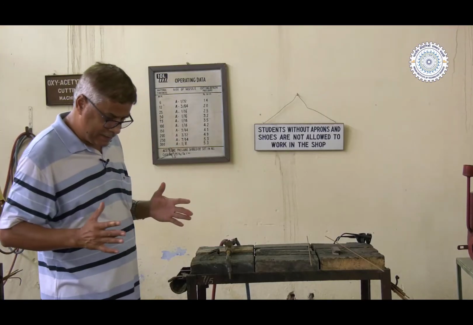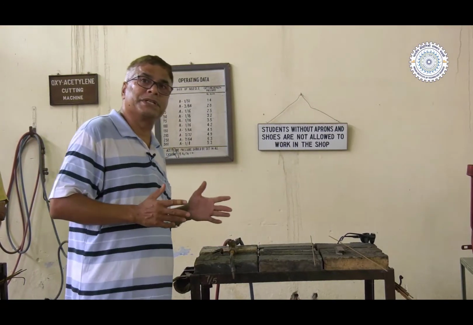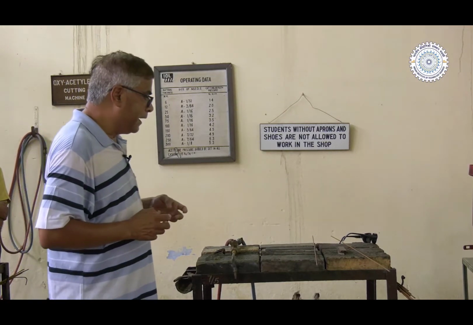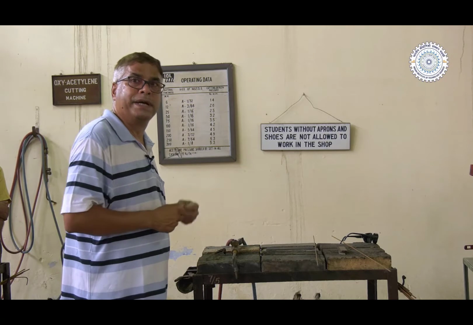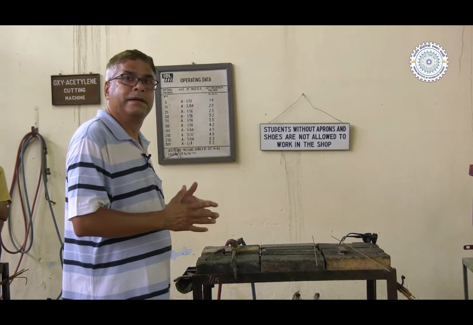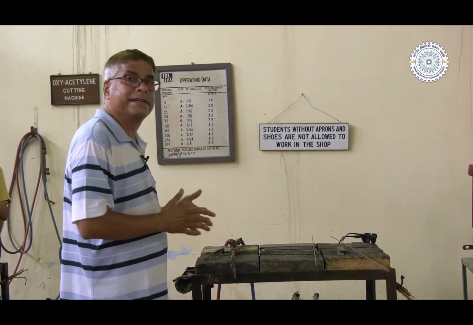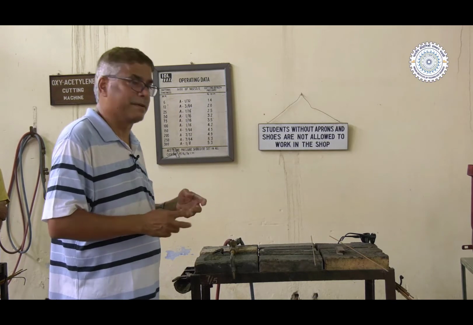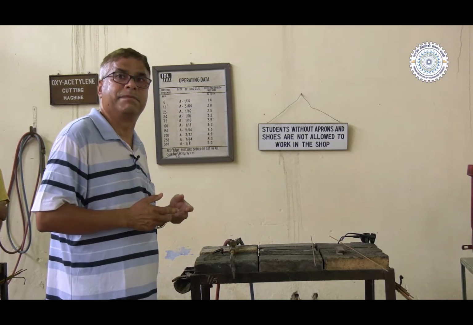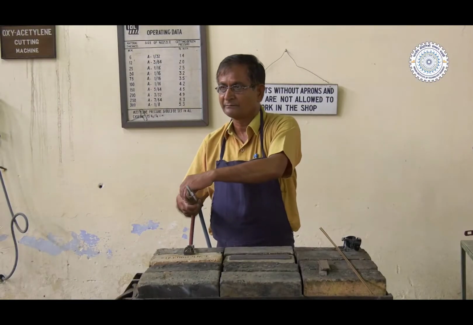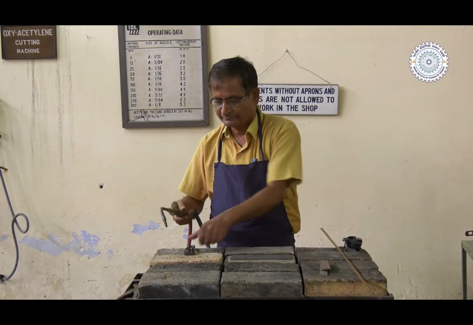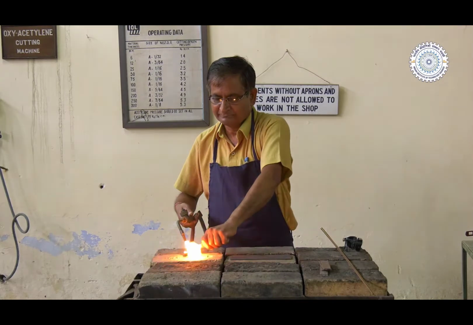In this practical demonstration, we will be showing how to develop gas weld joints in a procedural way. What will be the first step, what will be the second step, how to develop the different types of flame and how they look. So now we will show the demonstration of the gas welding process.